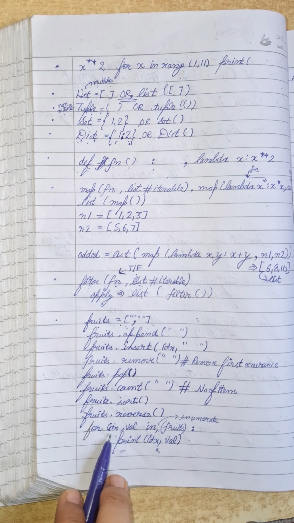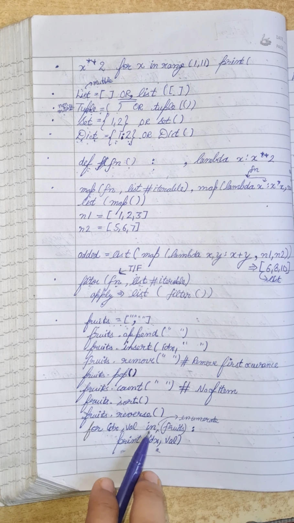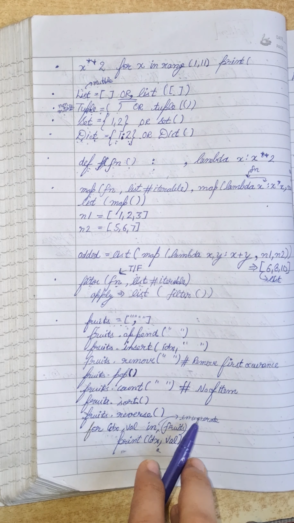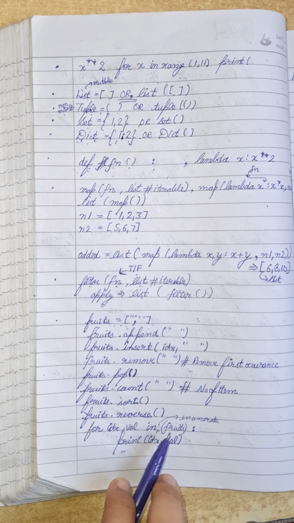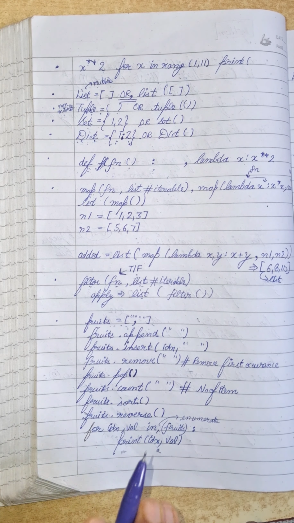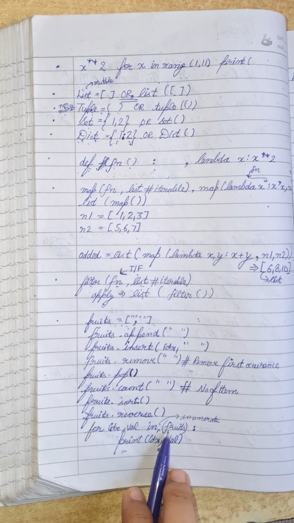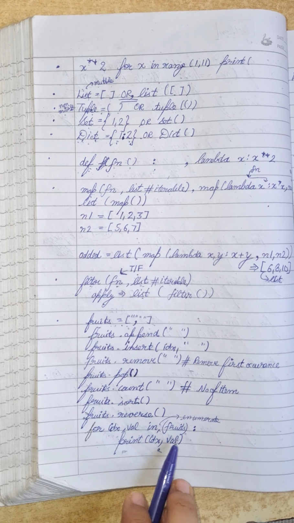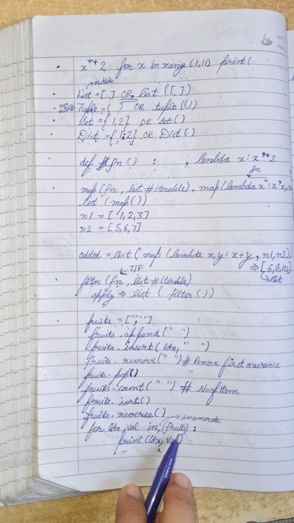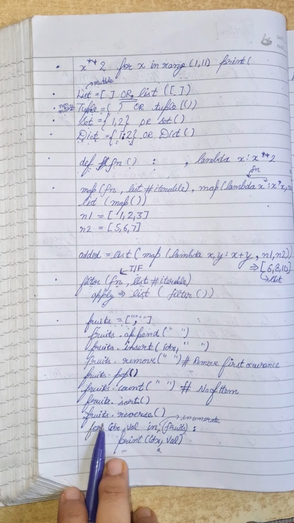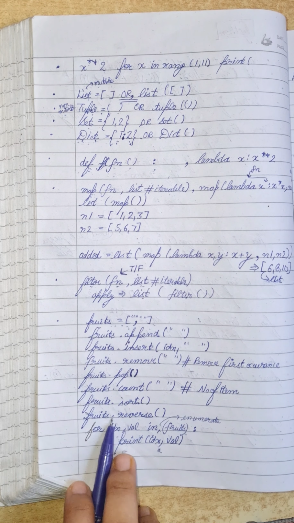For idx, val in enumerate(fruits). Look, if you are using this enumerate keyword on this fruits dictionary, then you can access both index and values simultaneously.